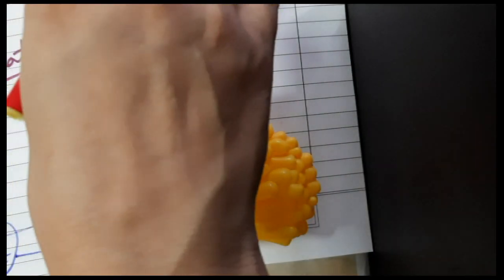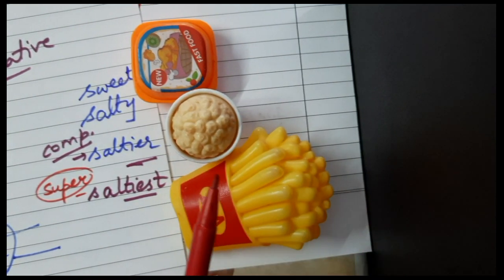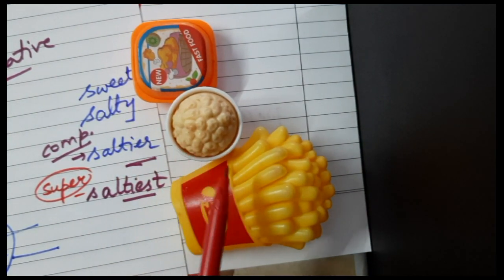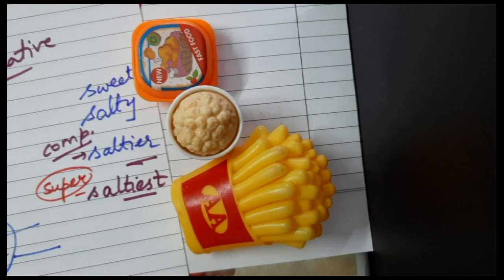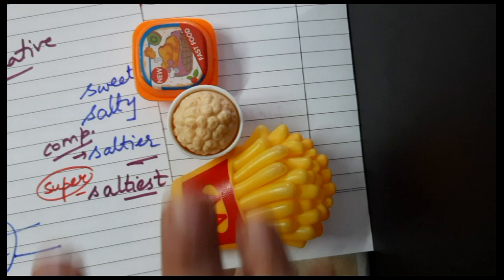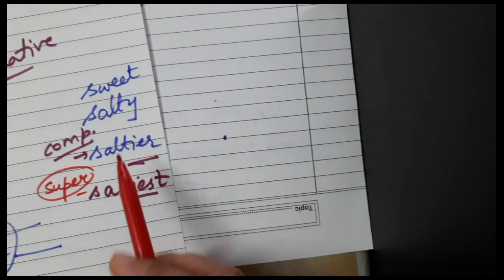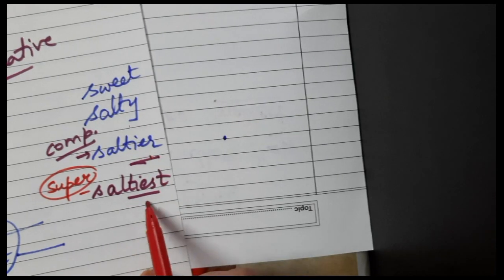And when I bring all this, then I can say the popcorn is the saltiest of all, or the french fries are the saltiest of all, or the sandwich is the saltiest of all. Is that clear? So we have learnt one more adjective now, that is salty, saltier, saltiest.